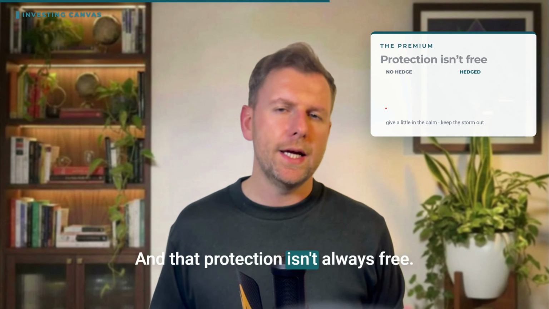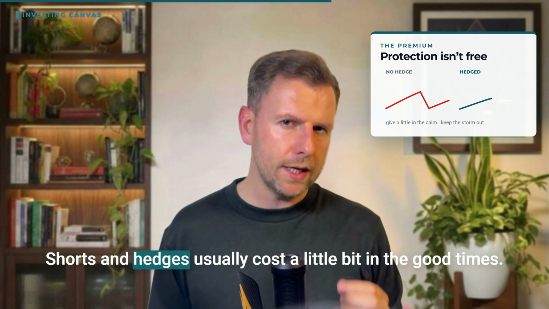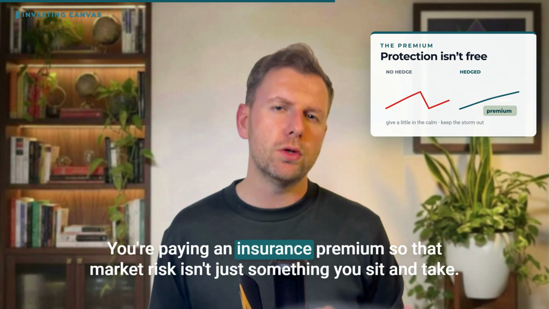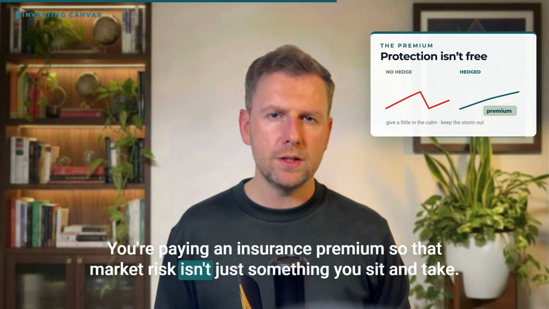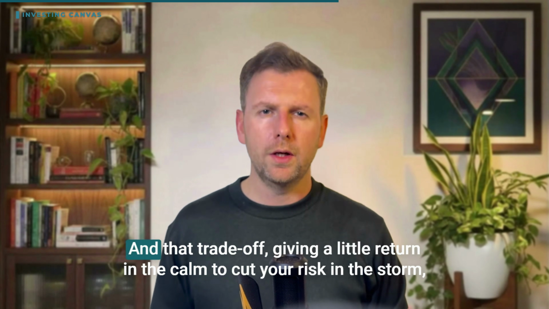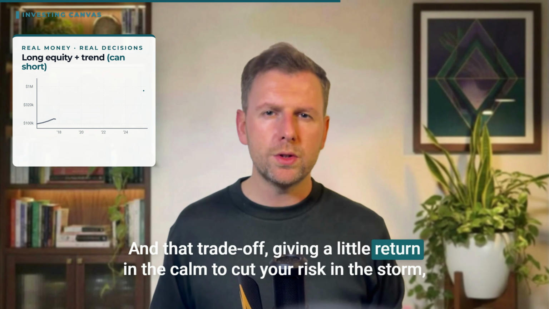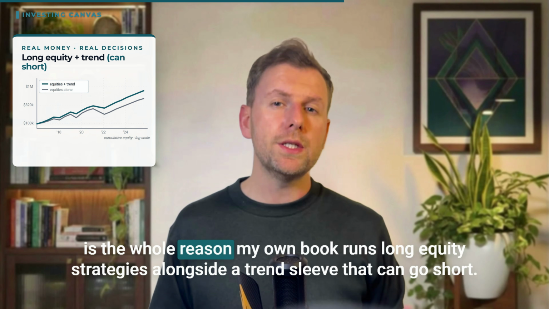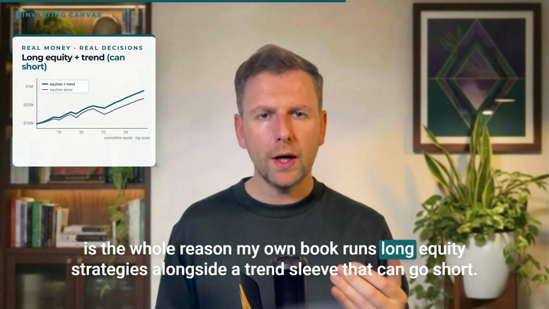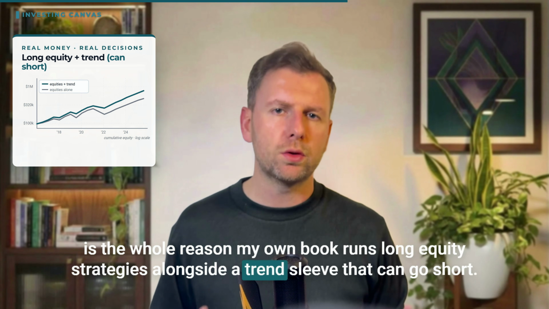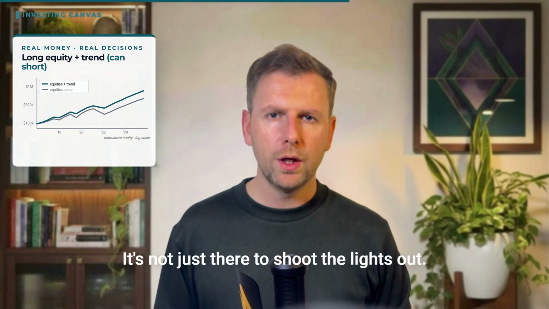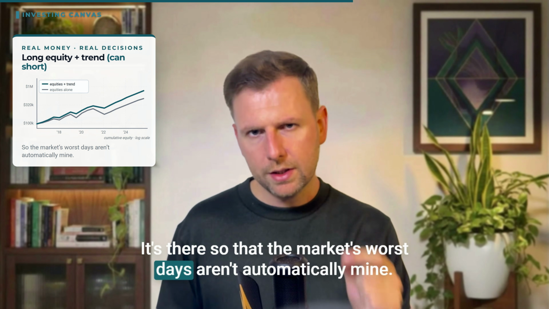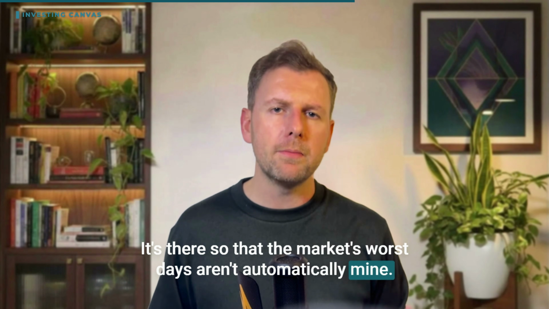And that protection isn't always free. Shorts and hedges usually cost a little bit in the good times. You're paying an insurance premium so that market risk isn't just something you sit and take. And that trade-off, giving a little return in the calm to cut your risk in the storm, is the whole reason my own book runs long equity strategies alongside a trend sleeve that can go short. It's not just there to shoot the lights out. It's there so that the market's worst days aren't automatically mine.